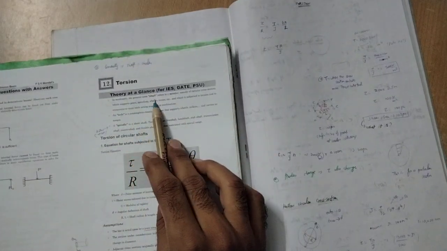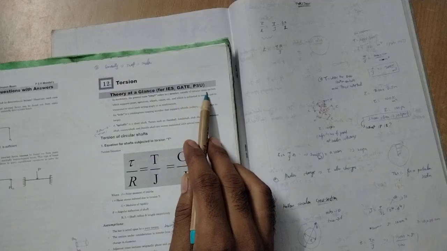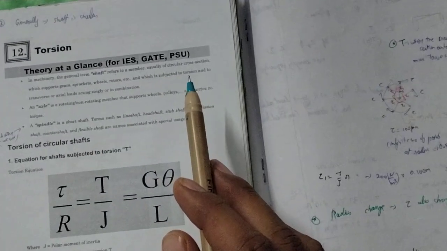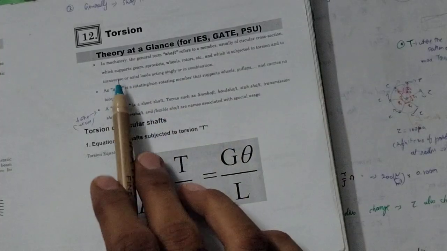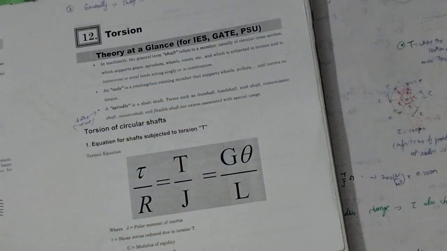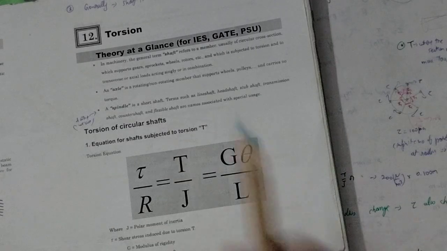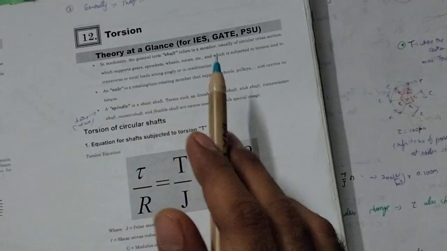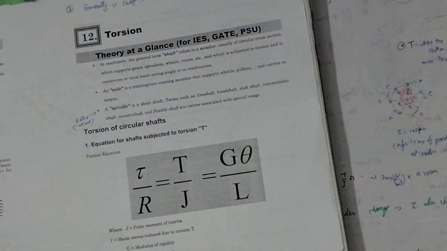In machinery, the general term shaft refers to a member, usually of circular cross section. I'll just zoom a little bit. You can see it supports the gears, sprockets, wheels, and rotors, and is subjected to rotation, torsion, and transfers load acting simply or combined. Okay, so it's generally a simple thing.